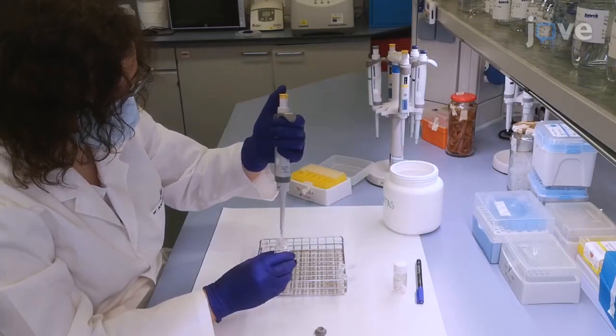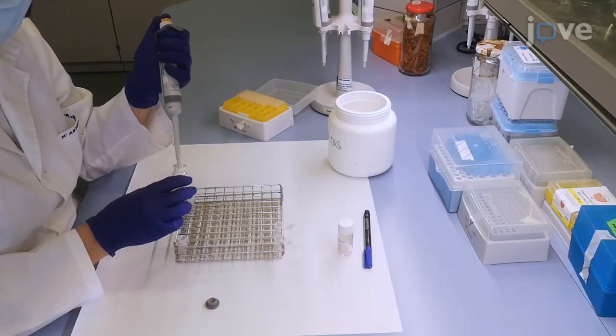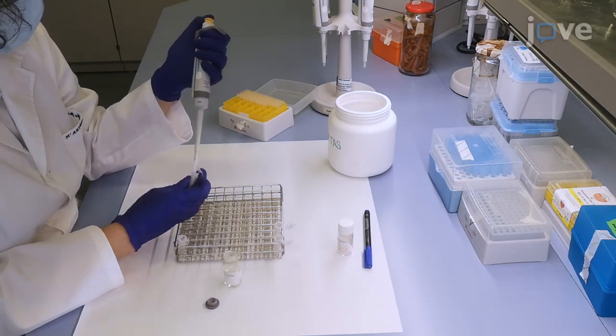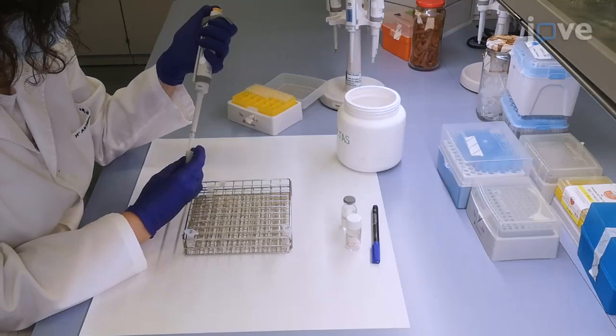Resuspend the concentrated EV sample with 200 microliters and the control group with 100 microliters of diluent C, and transfer them to new 1.5 milliliter centrifuge tubes.